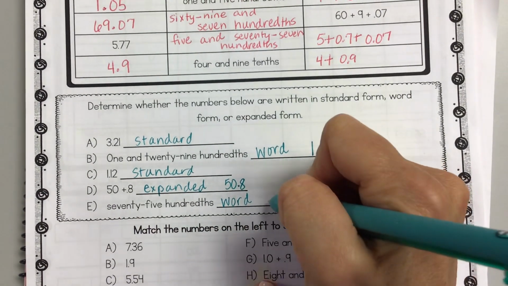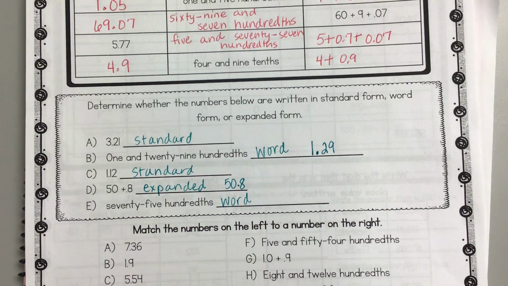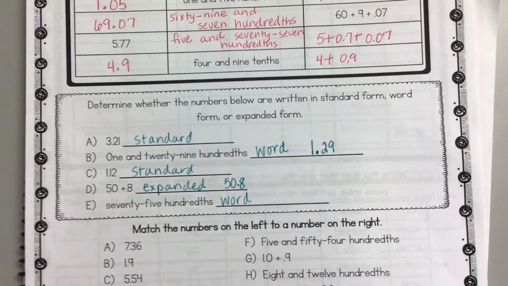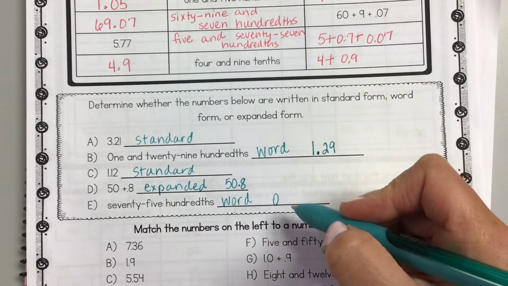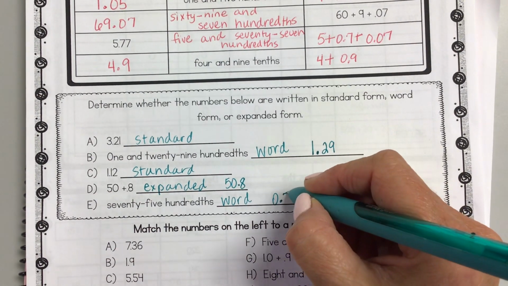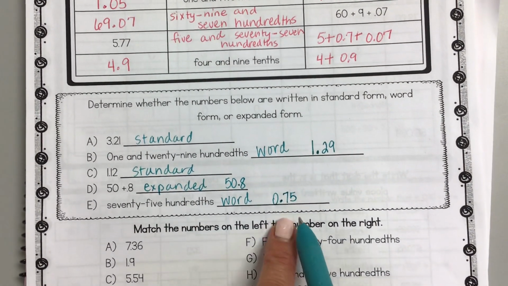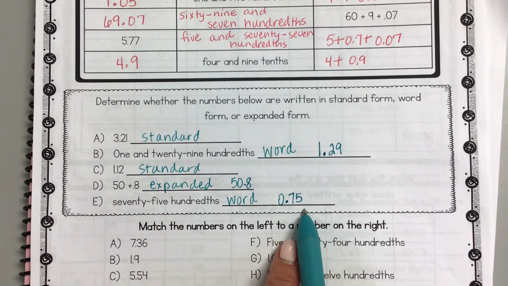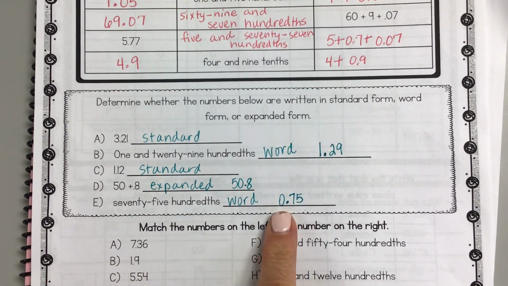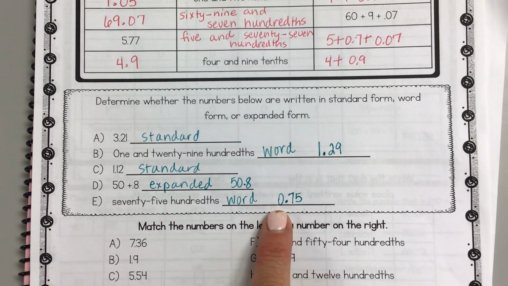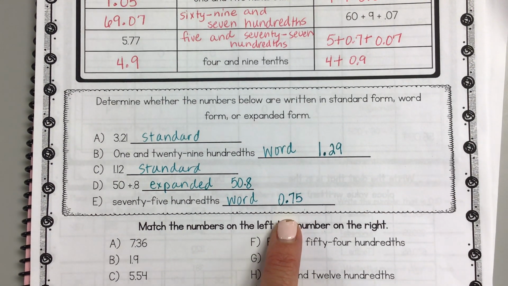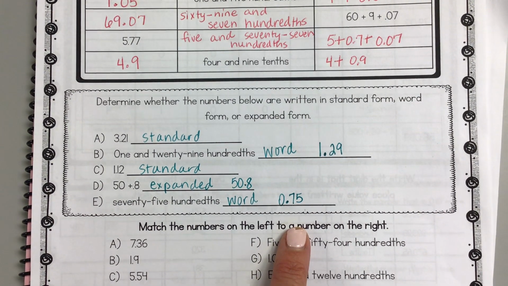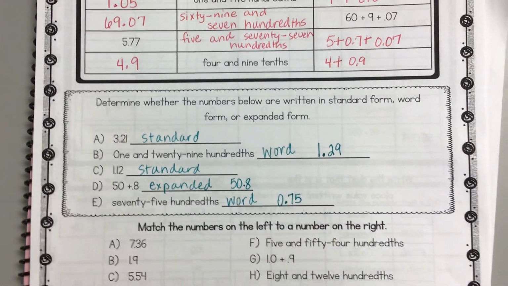Eloise? No, that's 7 and 5/100ths, but I like that you raised your hand and tried. That's hard. Deacon? 0, decimal point 75. Very good. So you see the difference, Eloise? It's 75/100ths. We never said the word and, so there's nothing before the decimal. This would be like 0 and 75/100ths, but people don't really read it that way. So it's 0, decimal point, 75, and that's 75/100ths. Okay? Everything comes after the decimal.